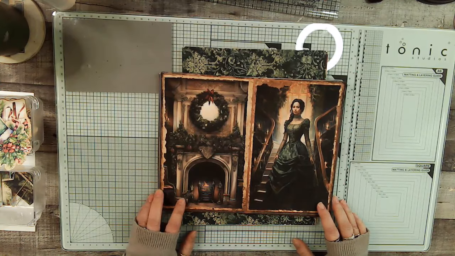So that link is going to be on the Linktree. You just click on designers and prize donors link in the Linktree, and that will take you over to all the Etsy shops, and you'll be able to go visit Ink and Page.